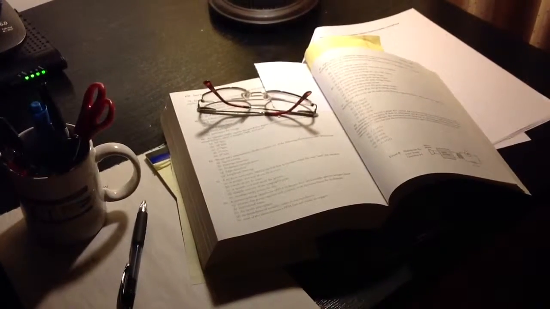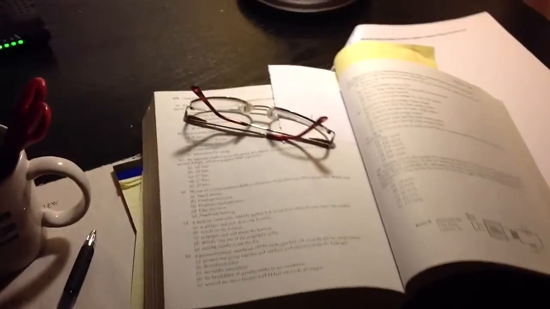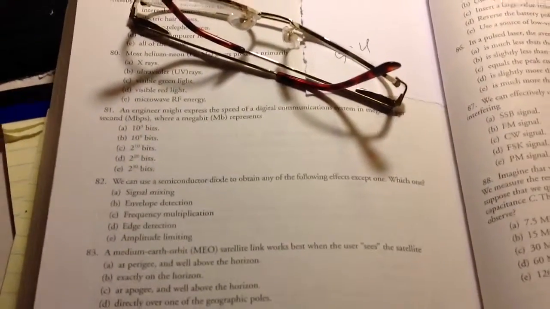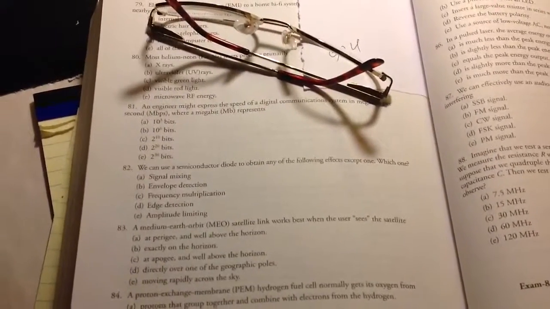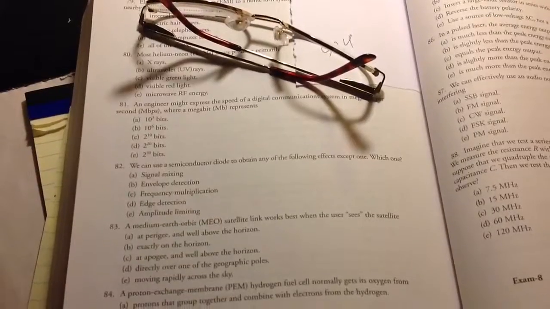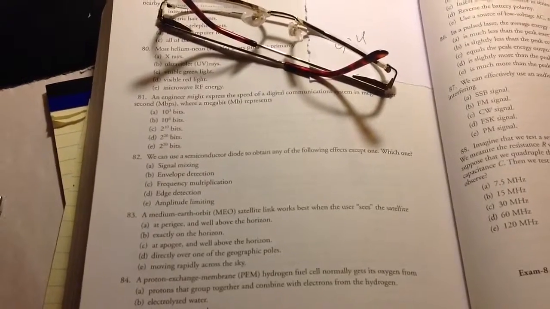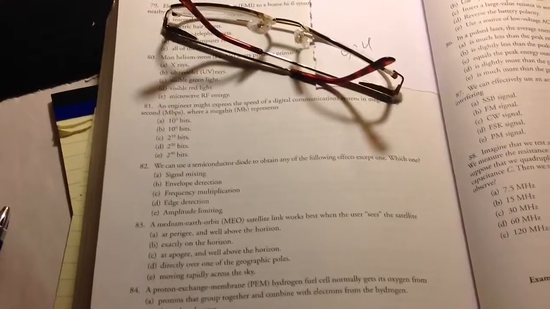Stan Gibilisco here. I'm going to explain the answer to final exam question number 82, found on page 678 of Teach Yourself Electricity and Electronics, 5th edition. The question asks us, which of the following effects can we not get with a semiconductor diode? It lists 5 different effects: A, signal mixing, B, envelope detection, C, frequency multiplication, D, amplitude limiting, and E, edge detection.